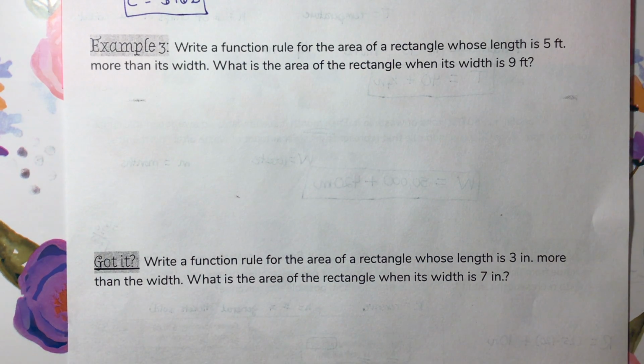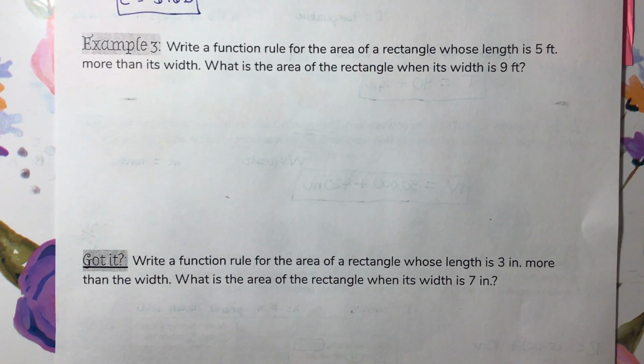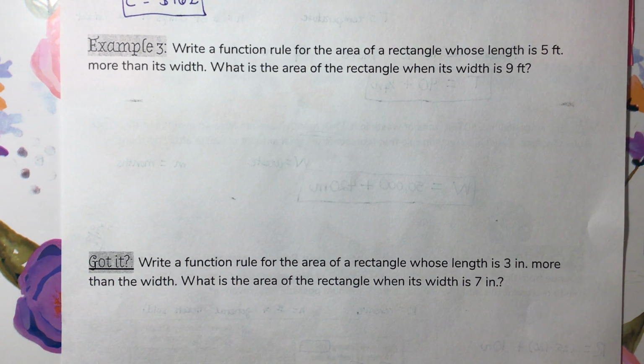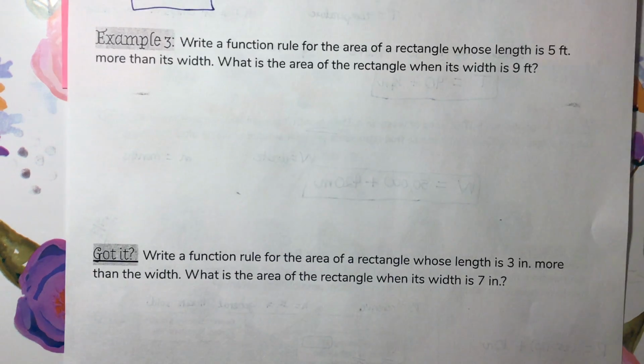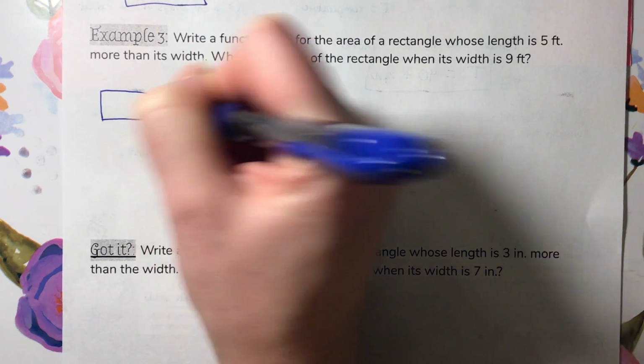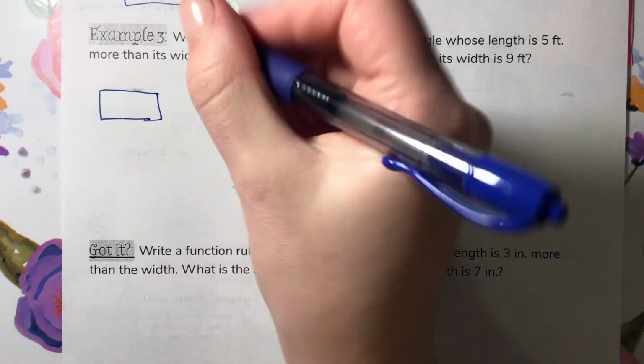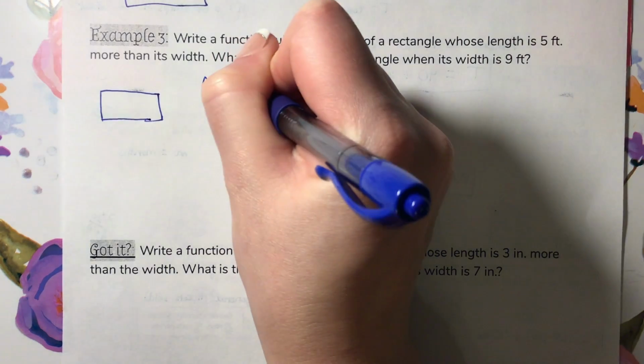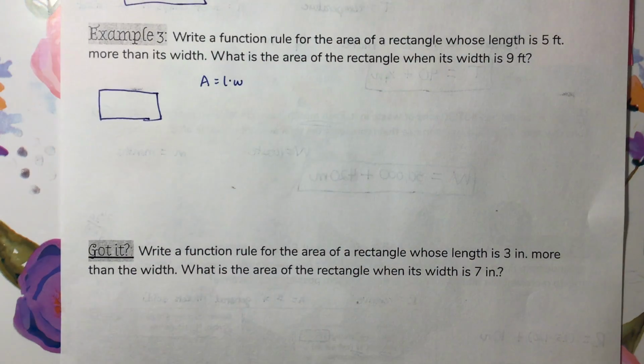Example 3 says, write a function rule for the area of a rectangle whose length is 5 feet more than its width. What is the area of the rectangle when its width is 9 feet? Okay, so we're writing a function rule for the area of a rectangle to be specific. So I'm going to draw a rectangle first. It's very helpful to draw pictures. And we know that area is equal to length times width of a rectangle. So I'm just writing down things that I already know to help me organize my work.